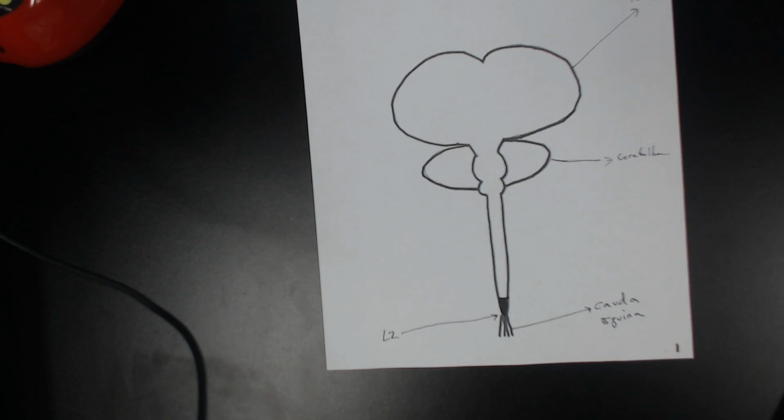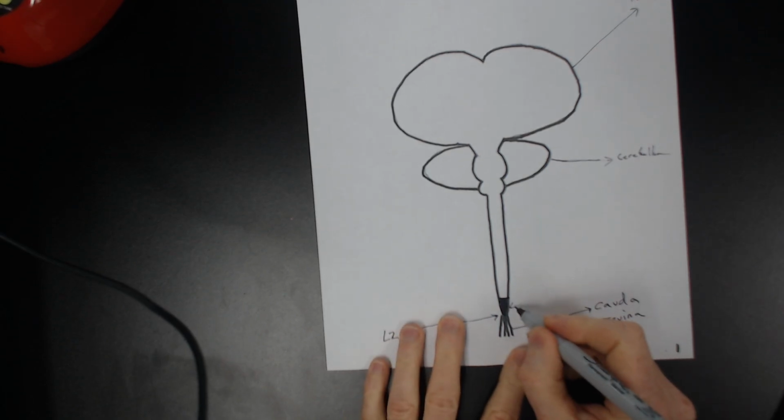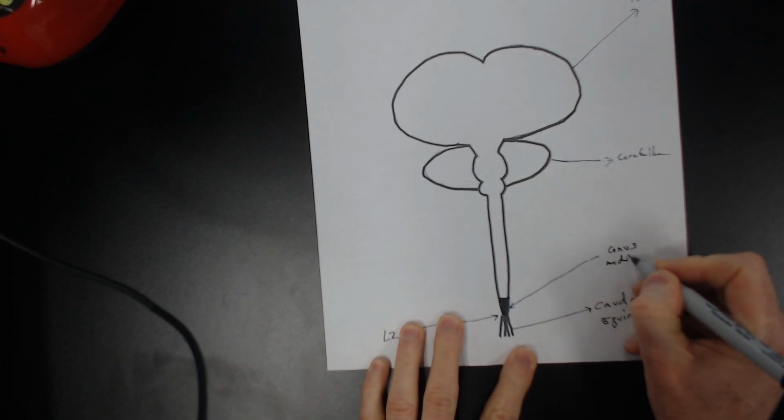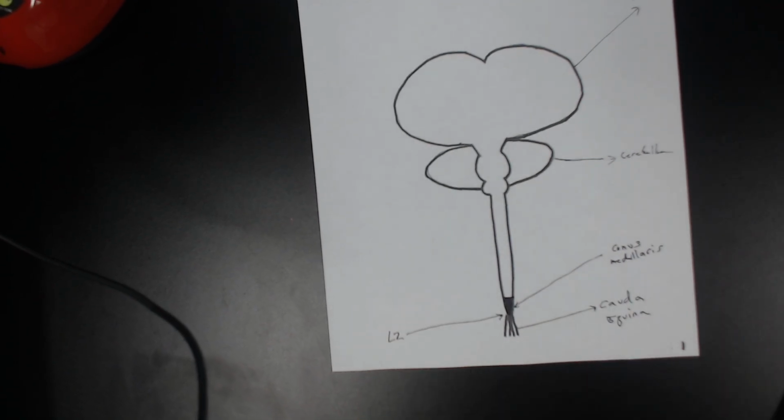That's called your conus medullaris. The conus medullaris is nothing more than the compression of all those spinal cord levels into the very end so that it fits through L2. Does that make sense? Everybody get a feel for that? So the spinal cord proper is going to end at vertebral level L2.